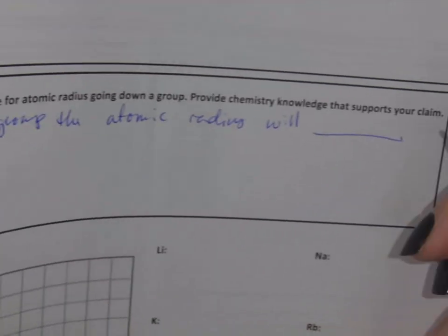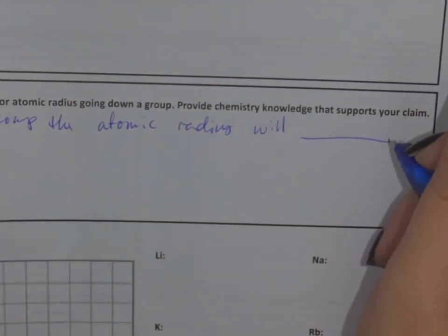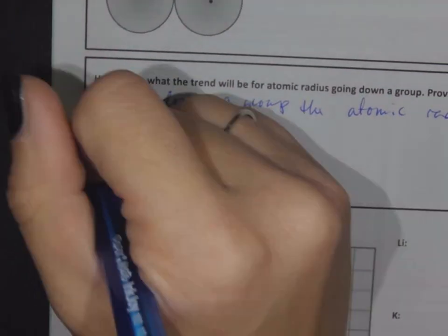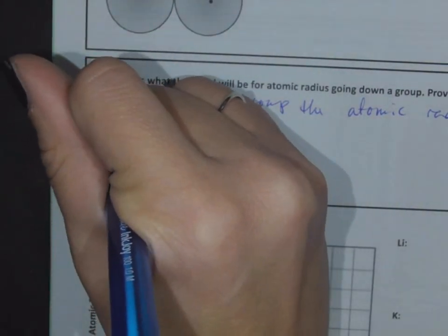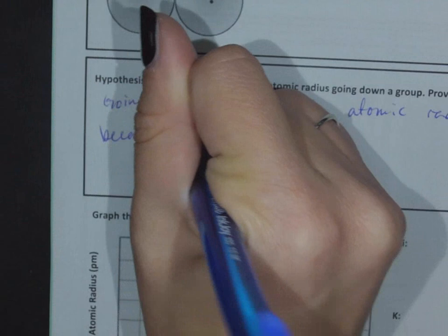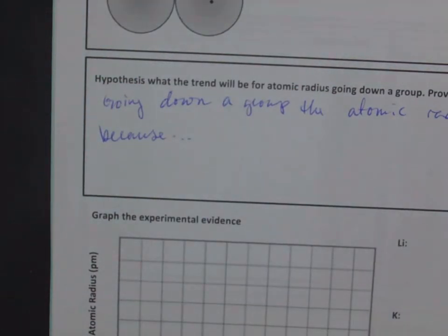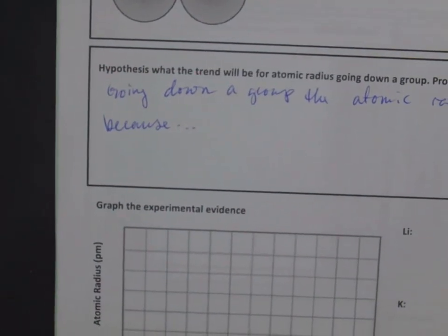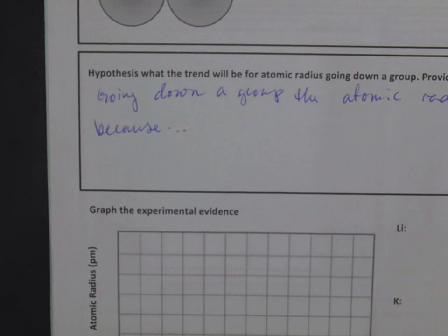Will it increase or decrease? So you're deciding, okay? It will increase because, or it will decrease because, and then you give me a chemistry explanation. So I want you to hit pause on the video and write a hypothesis, and then once you've done that, come back.